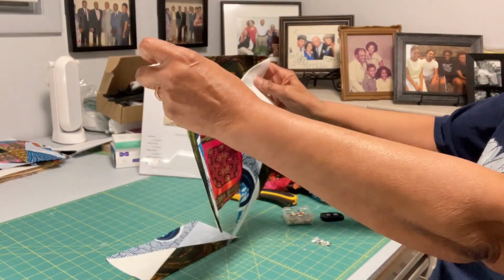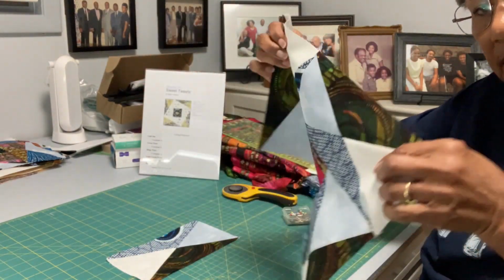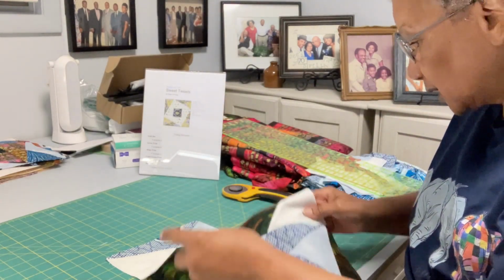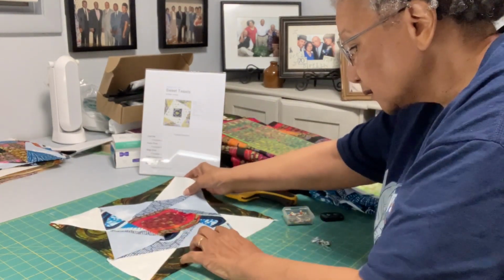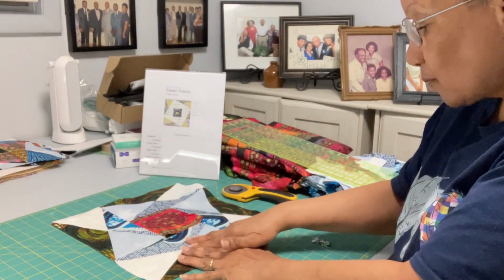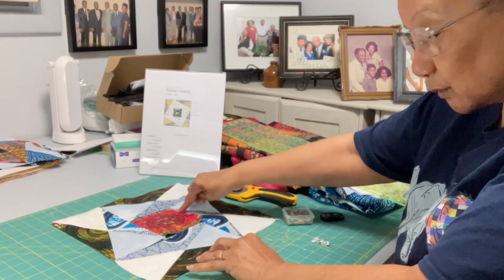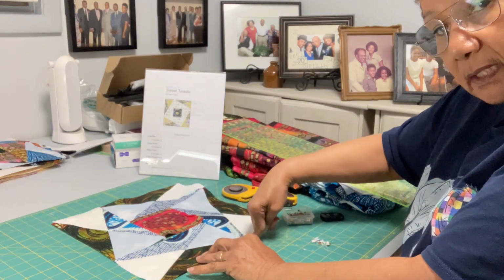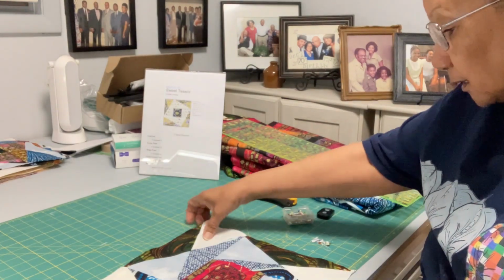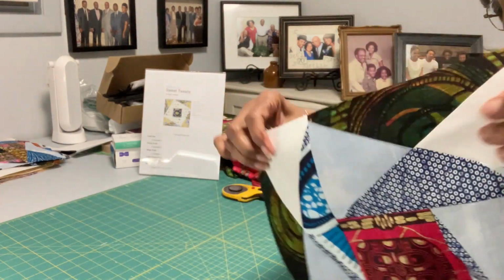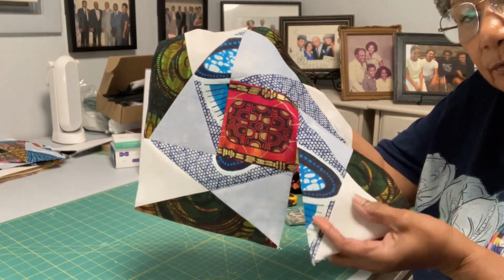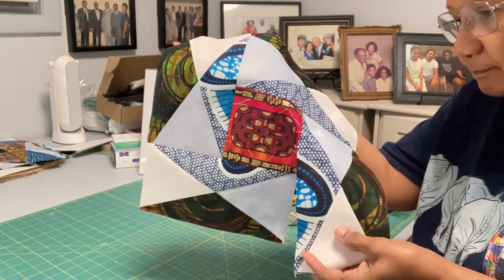So one more rectangle has been sewn to the unit, and so we now need to sew that last rectangle on that will go right across here. And when that one is on, the last thing we will do is complete this seam down here. Okay, I've sewn that last rectangle on, and now I need to finish the first seam.